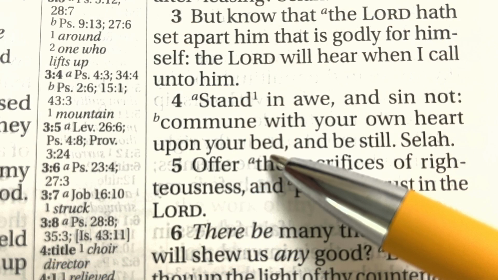All right, so 4 and 4. It says, stand in awe and sin not. Commune with your own heart upon your bed and be still. So now my first scripture was be angry and sin not. Now the scripture reference under the letter A says stand in awe and sin not. Commune with your own heart upon your bed and be still. So the purpose behind the mapping is to find those like scriptures that take you on a deeper dive into your Bible study. So what does it mean?